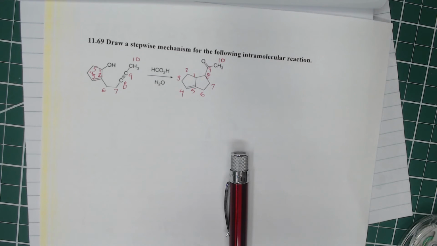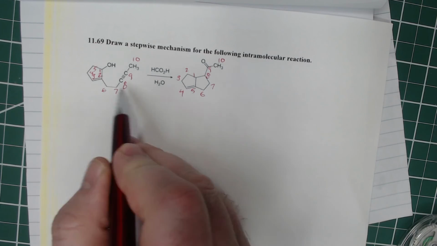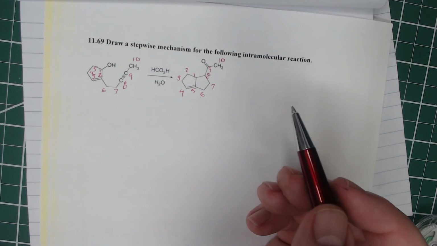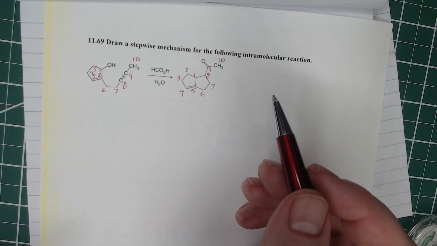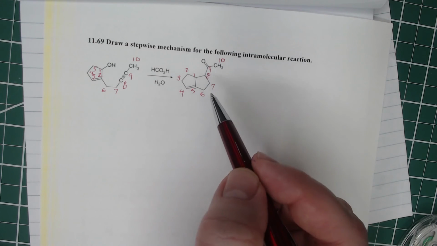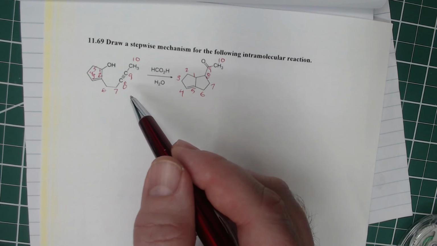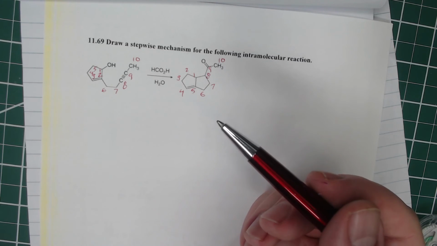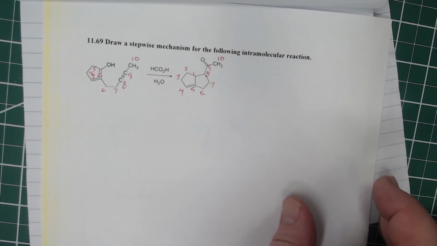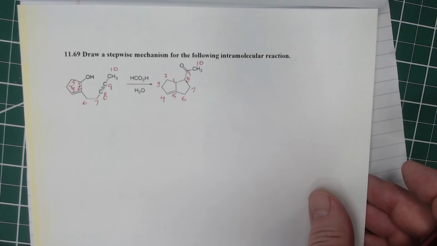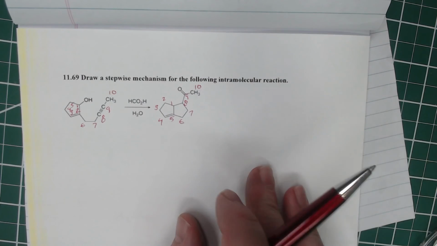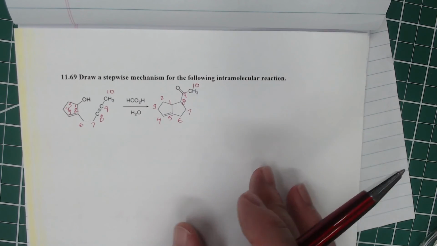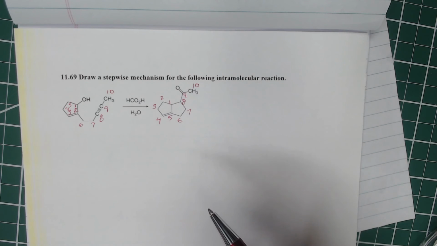Well, now that we've analyzed which carbons are which, so we've got the carbon mapping, we want to figure out how it is that we're going to get to where we're going to start. And usually, if you can start somewhere, then you can use your knowledge of other reactions to help you get to the next step.